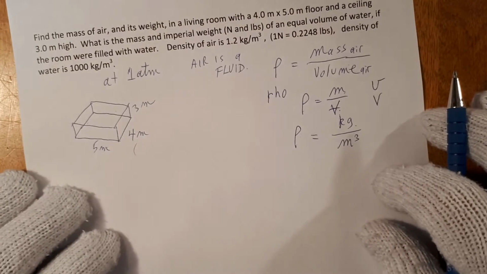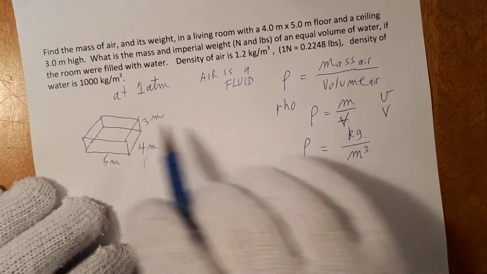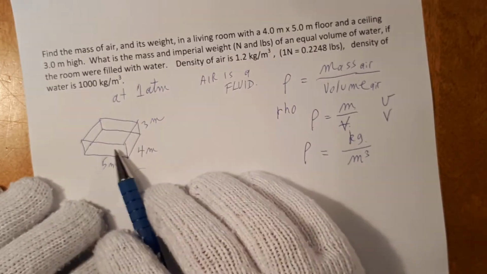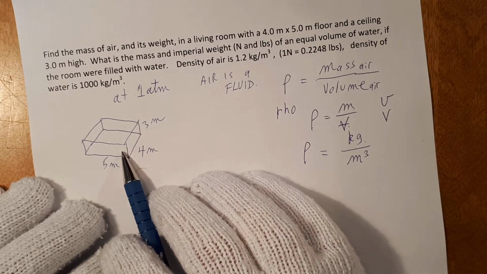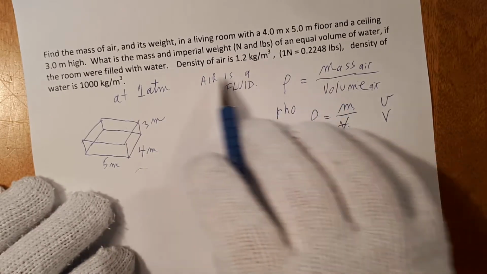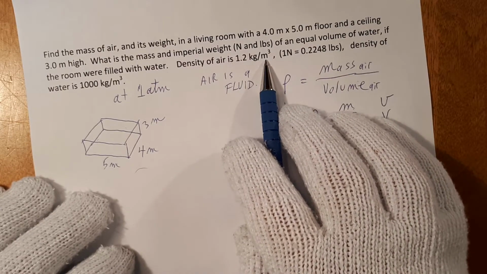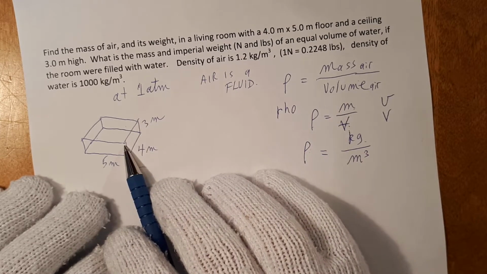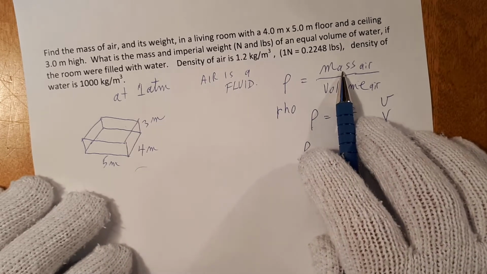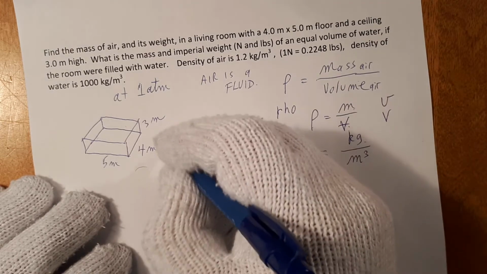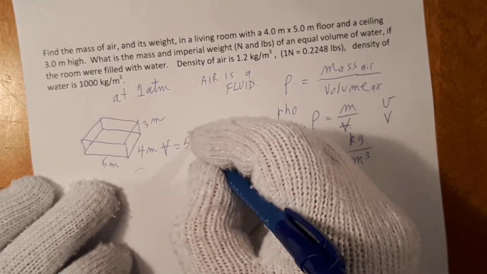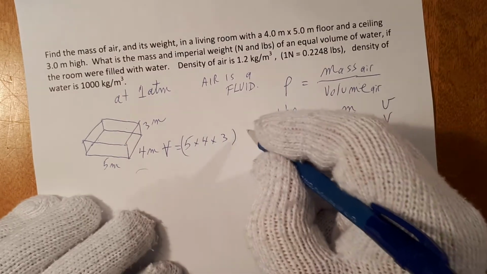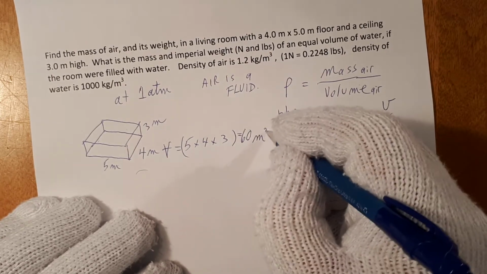Now let's go ahead and solve the problem. Now we have the equation. And it says find the mass of air and its weight. Well, let's find the mass of all of the air that's here. We're given some other information regarding the density of air. The density of air is 1.2 kilograms per cubic meter. So we know what the density is. We can calculate the volume of this room, and we just need to find the mass. So the volume of the room is equal to 5 times 4 times 3, each one in meters. Multiplying that out, it comes to 60 cubic meters.